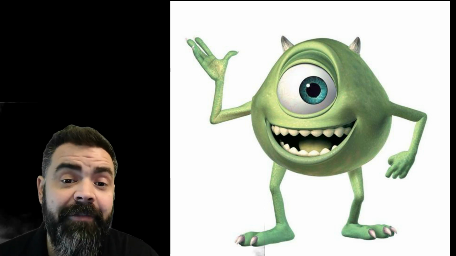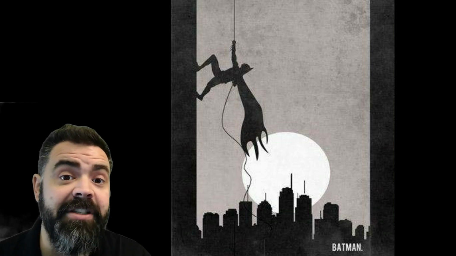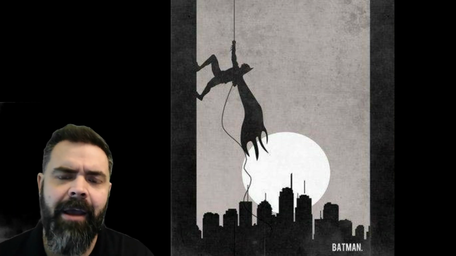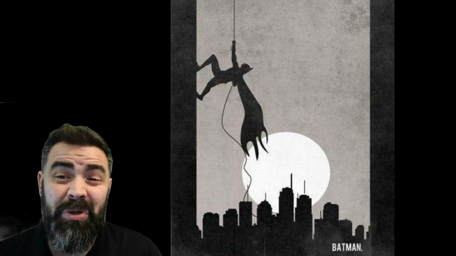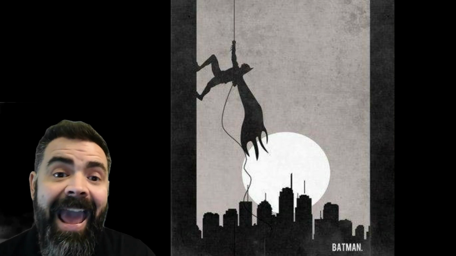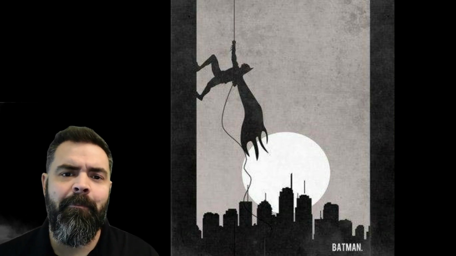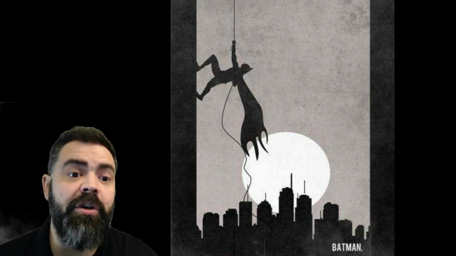Now, silhouettes are often used in some of my favorite types of art, comic books. This is the cover of a Batman comic, and you can see the silhouette of the city. You can see what looks like tall black buildings on either side of the page, and we can see the silhouette of Batman climbing his rope up the side of the building.